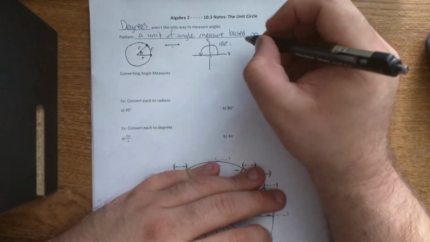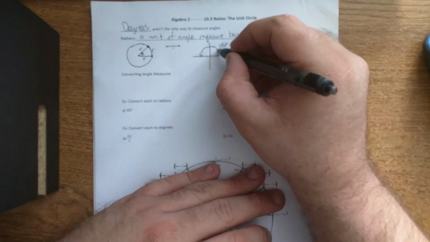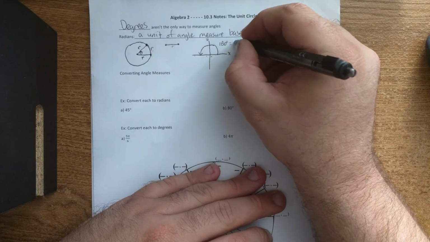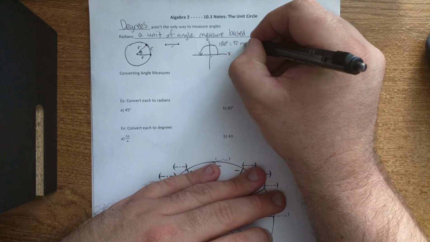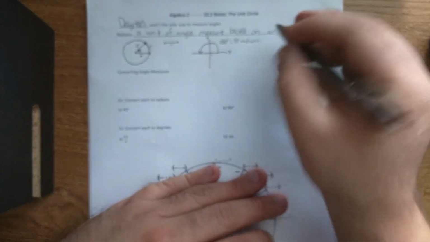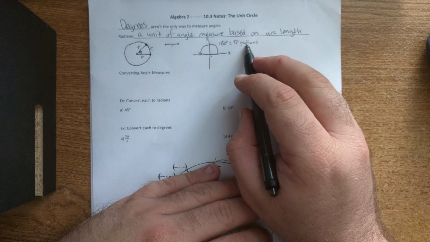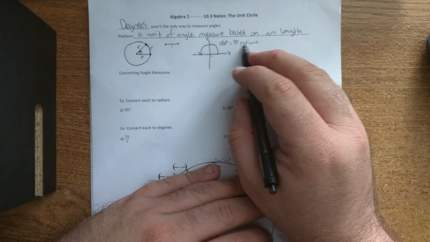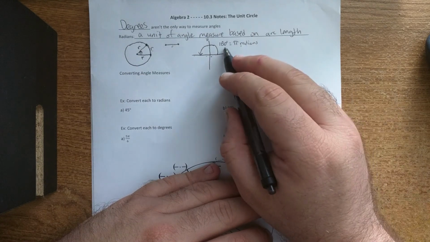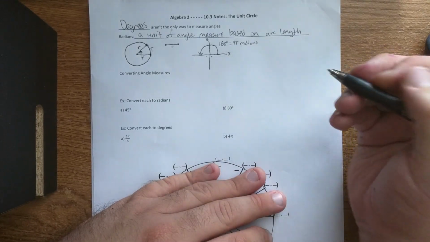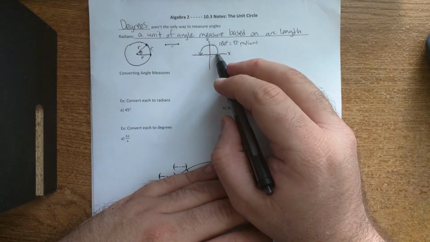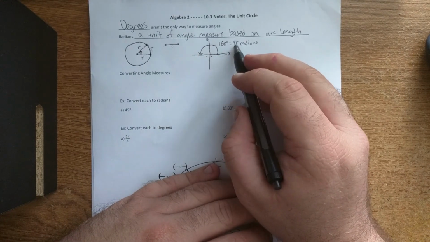Okay? Well, in terms of radians, you know how long that is? That is what we call pi radians. Sometimes people just put RAD, or they don't even write the word radians at all. They might just say 180 degrees equals pi. So for every 180 degrees that you have, that's equal to pi.